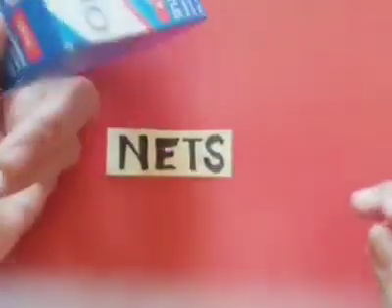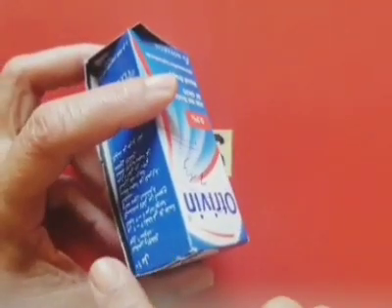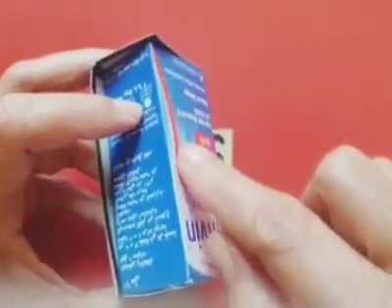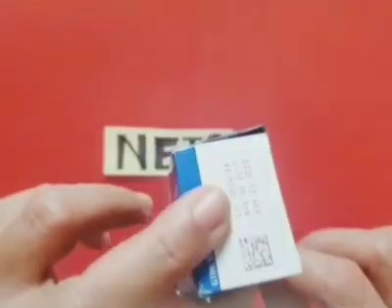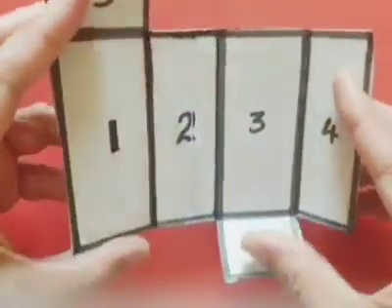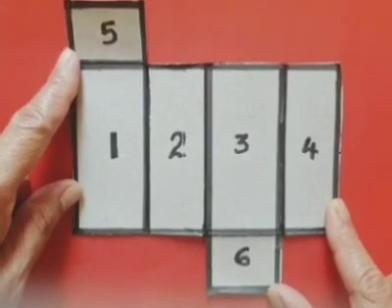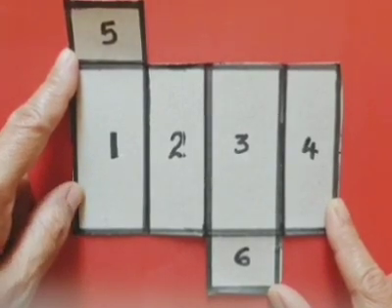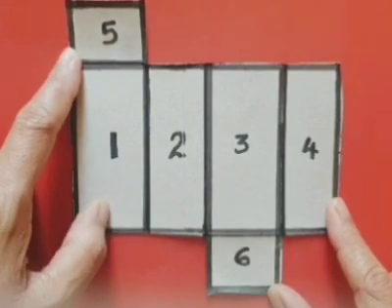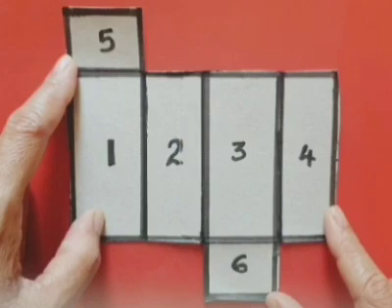Today I am going to explain nets. For that, let us take a cuboid. This is a cuboid, and a cuboid has length, it has breadth, and it has height. So a cuboid is a three-dimensional figure, isn't it? Now I am going to open this cuboid. Let us see what is inside. You can see there are 6 rectangles inside. 1 and 3 are of the same size, 2 and 4 are of the same size, and 5 and 6 are of the same size. So this figure is called the net of a cuboid.